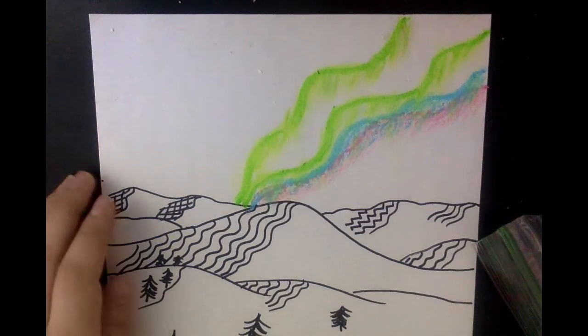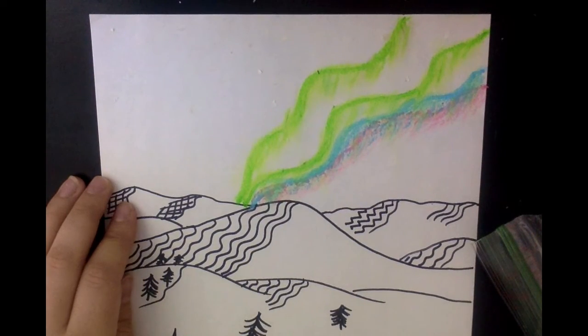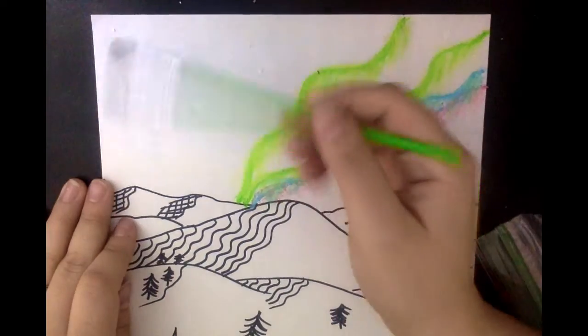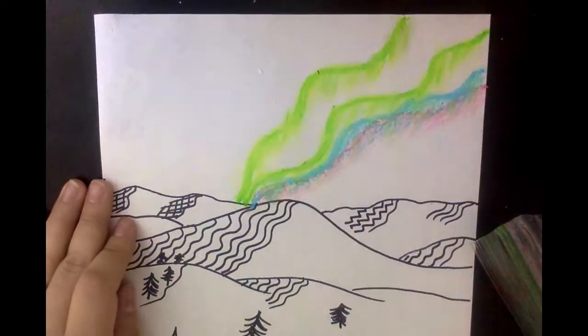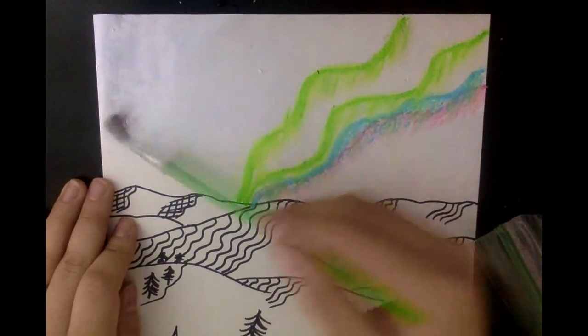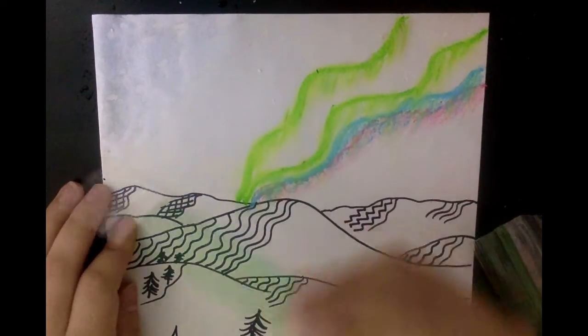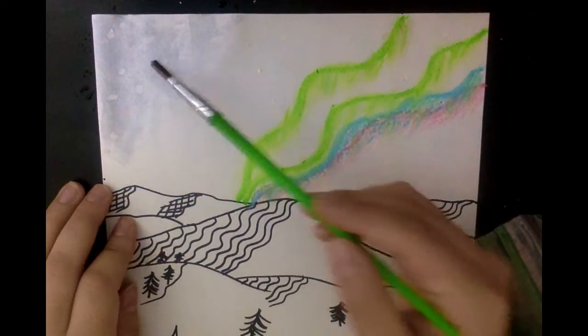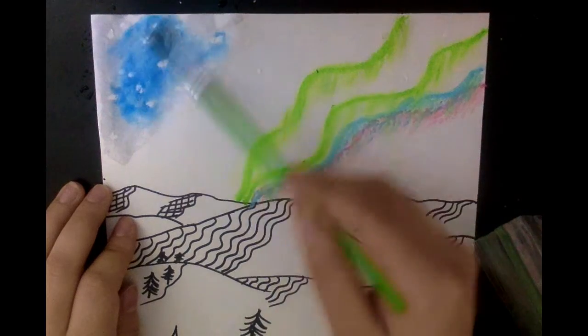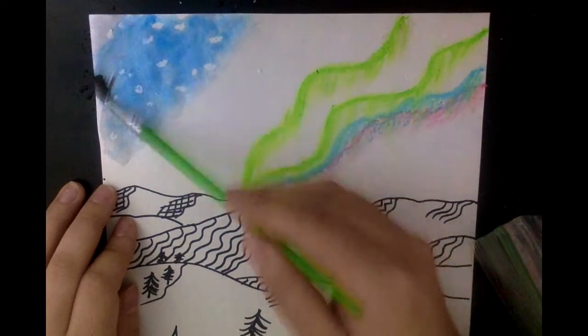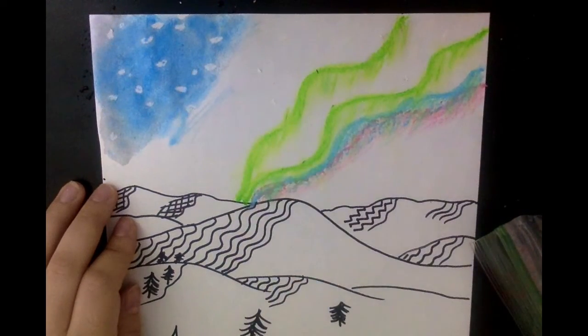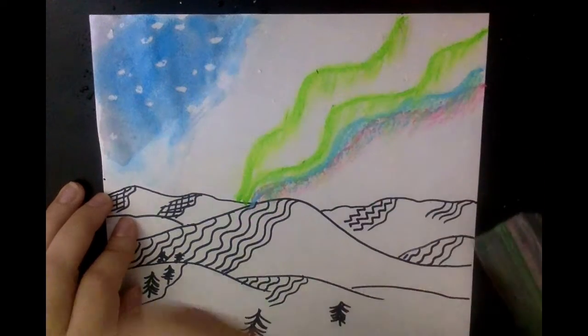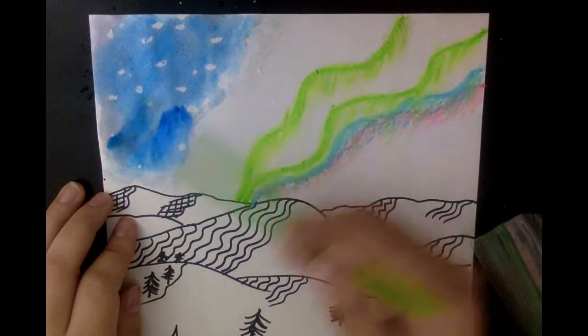Just like before when we used the wet on wet watercolor, I'm going to take my brush and I'm going to get my paper wet first. That will help my paint to spread a little better. Now that it's wet, I'm going to get some paint and start spreading it in my sky. Notice our secret stars are starting to show up now. If your paint doesn't want to spread, just add a little bit more water.